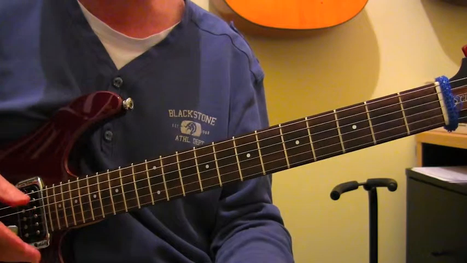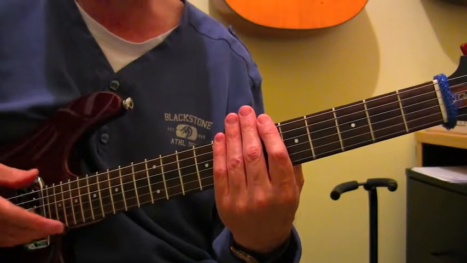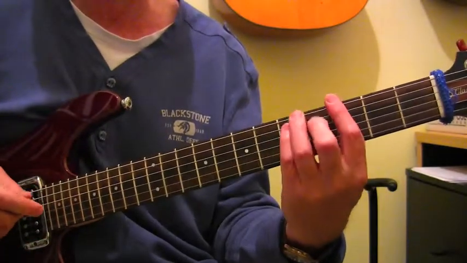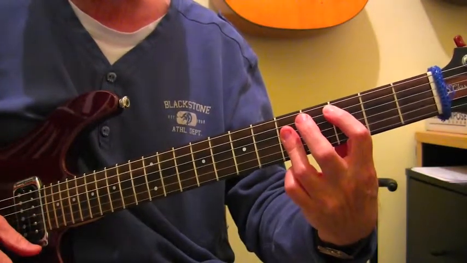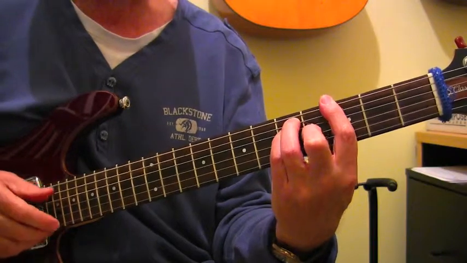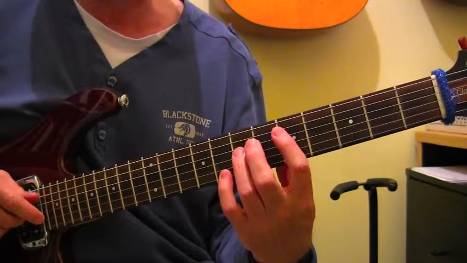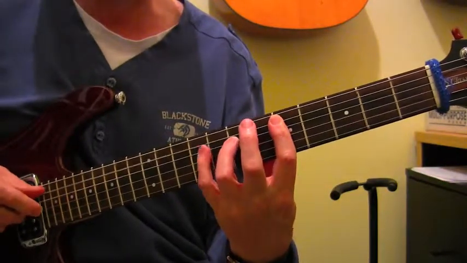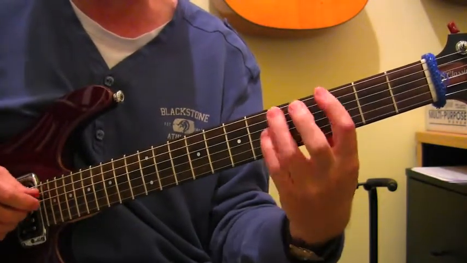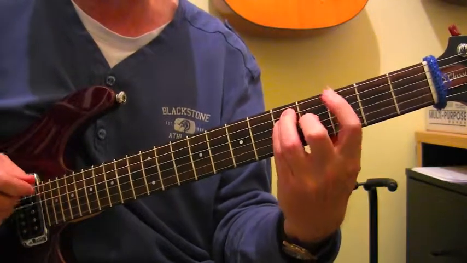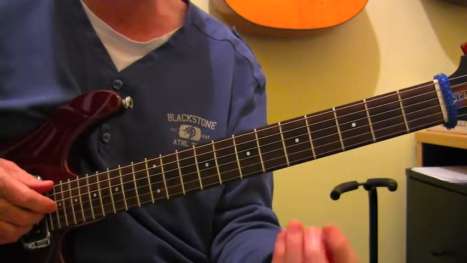So a turnaround is usually the last 2 bars of a song, and it's about to let you know that we're going back to the beginning of the song again, or we're about to end it. Another classic turnaround would be, say, in G again, the 1, 4, 1, 5. So if I put it in context, last couple of bars of a 12 bar in G, very cheesy, but it's just good to have a basic idea of what these are.